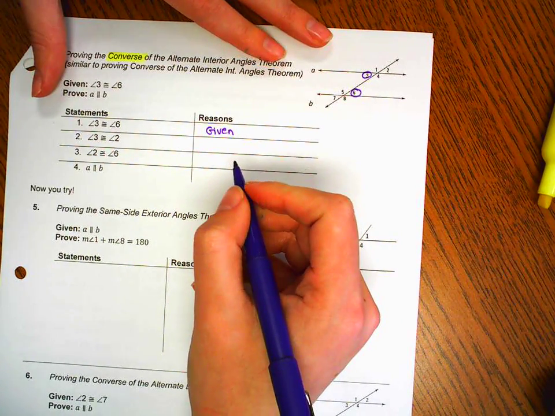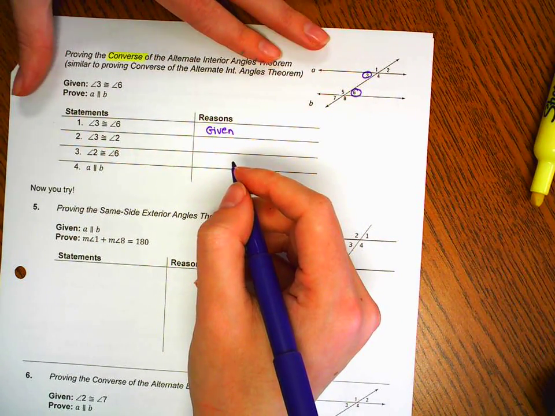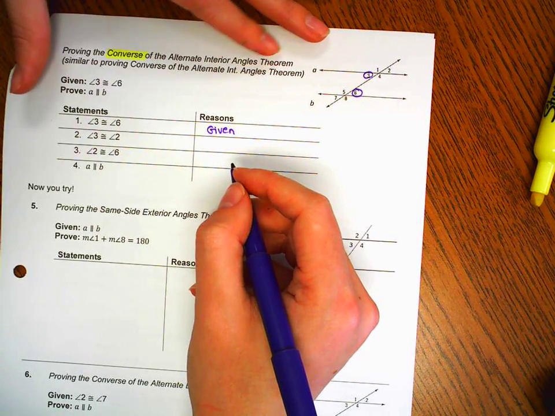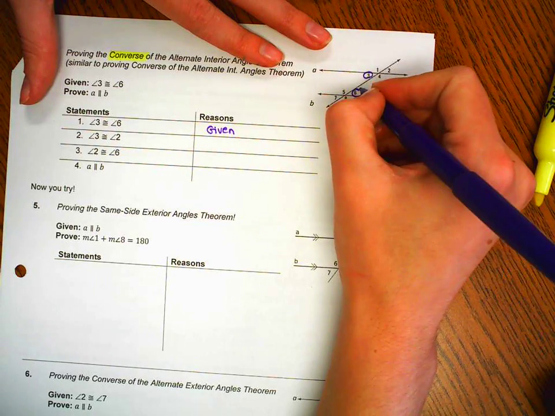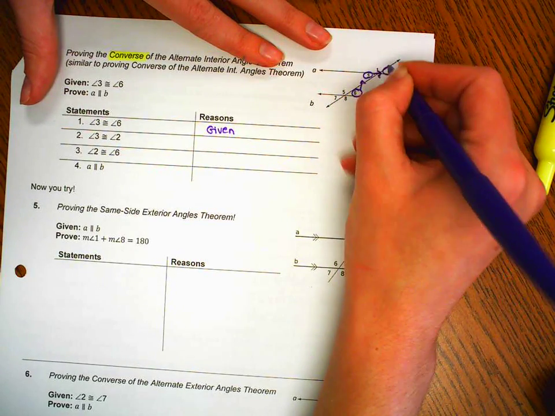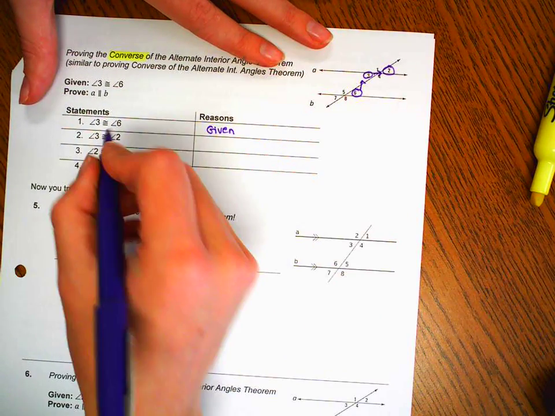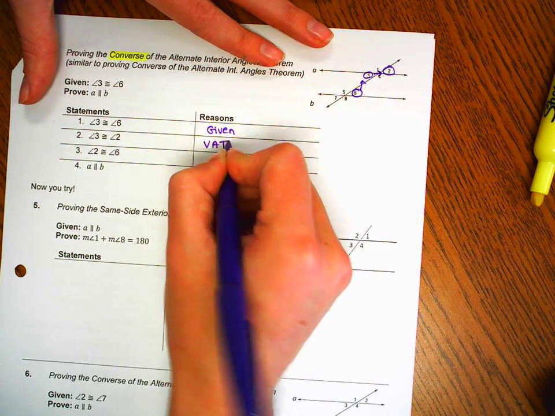Well, in order to say that the lines are parallel, our only tool is the converse of the corresponding angles postulate. So we need to get a pair of corresponding angles that are the same. I can get from here to here, because those are vertical angles. So 3 and 2 are congruent because of the vertical angles theorem.